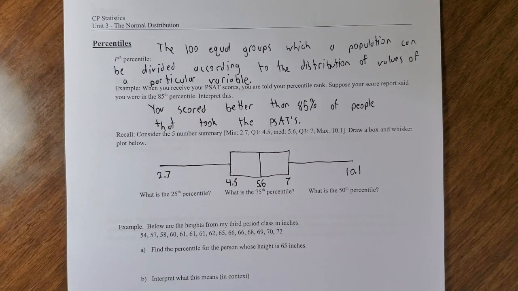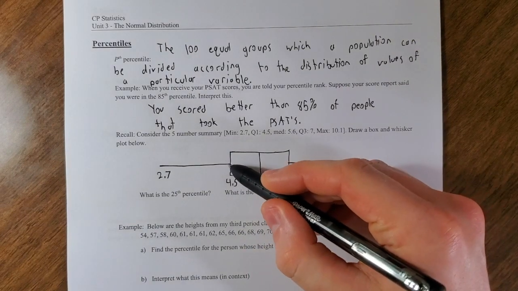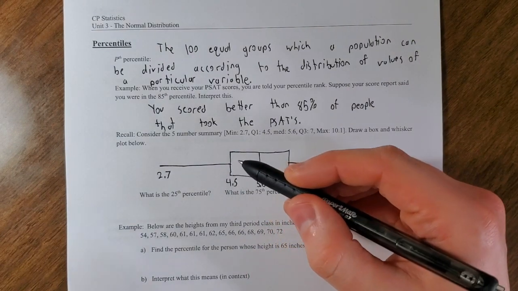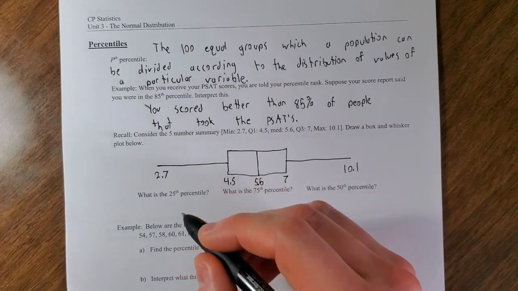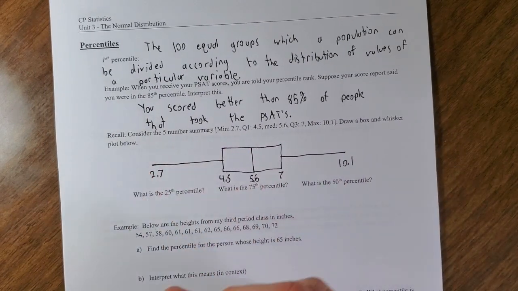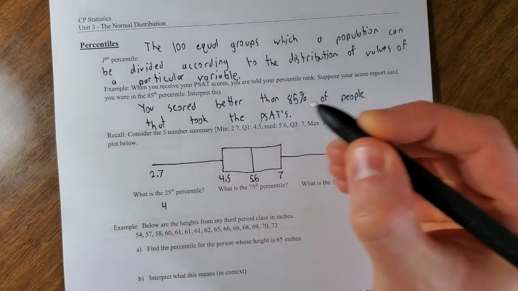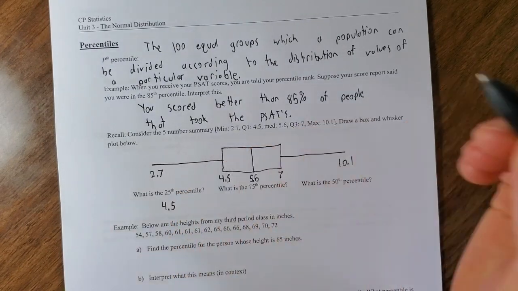So if we're asking, what's the 25th percentile? Well, that's going to be the number below which 25% of our observations fall, which is the same thing as our Q1. Our Q1 is the value that segments our first 25% of our data. Everything below our Q1 represents 25%. So our 25th percentile here is going to be 4.5.